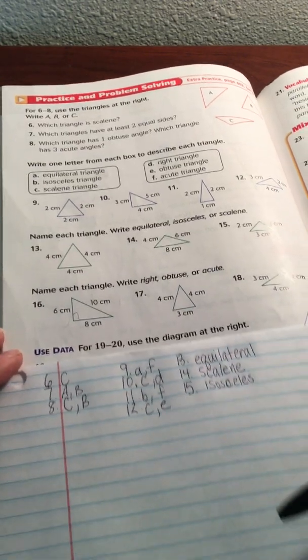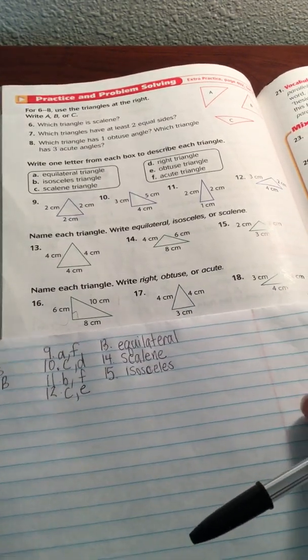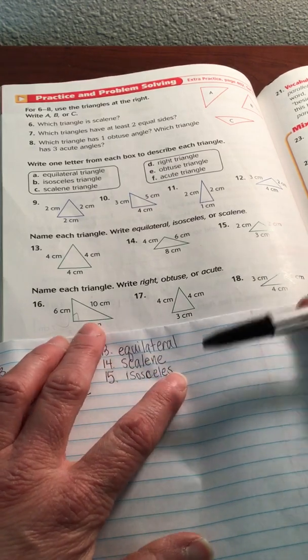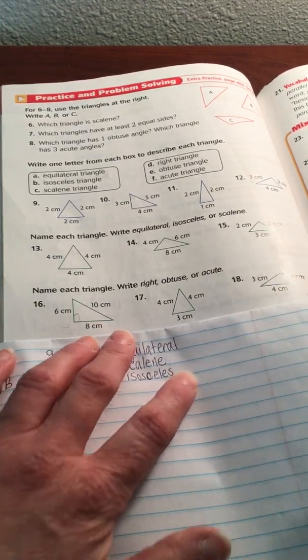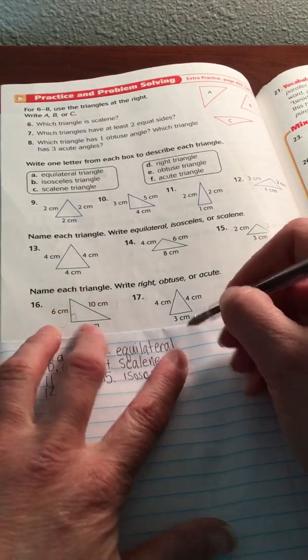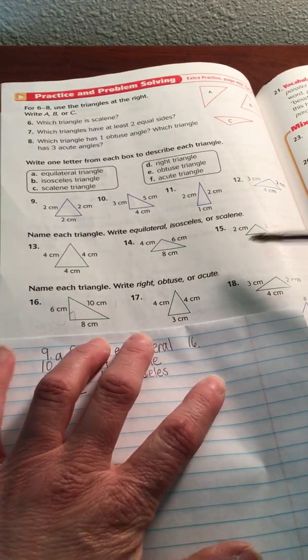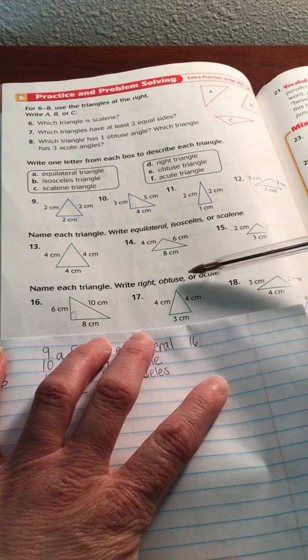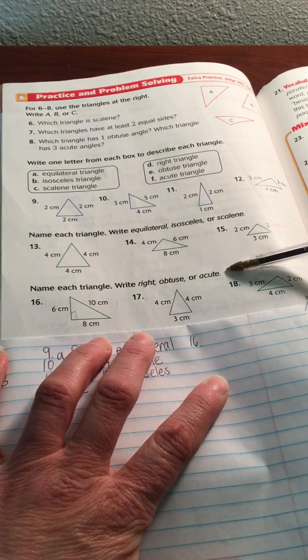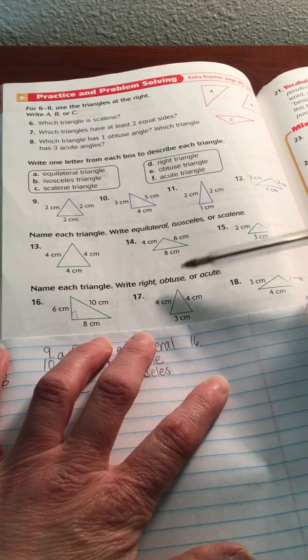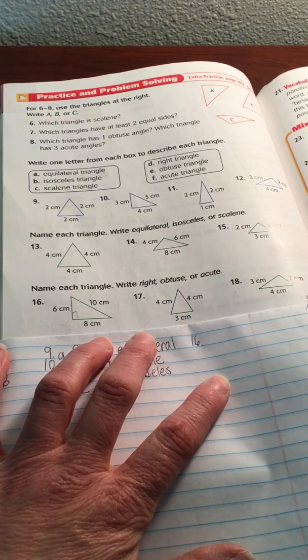Okay, so we talked about sides in this one. Now we're going to come down through 16 through 18. This time they want us to tell what kind of angle it is. So we have number 16. I'm going to write it right here. Number 16, they want to know if it's a right angle, an obtuse angle, or an acute angle. So right, obtuse, or acute.